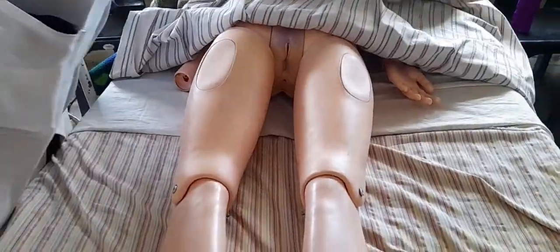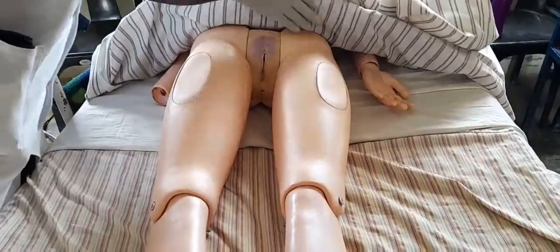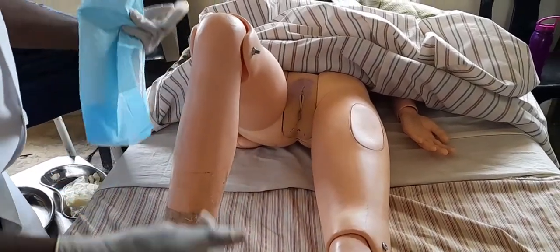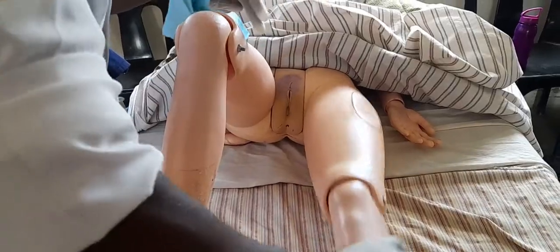So with this done, you're supposed to carry the inco sheet, okay? And then position the lady in a dorsal position. So dorsal position is a preferred position for this examination. So just, okay, Mrs. Mwale, flex your knees, okay?